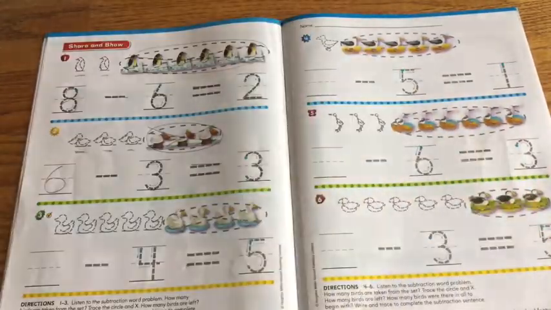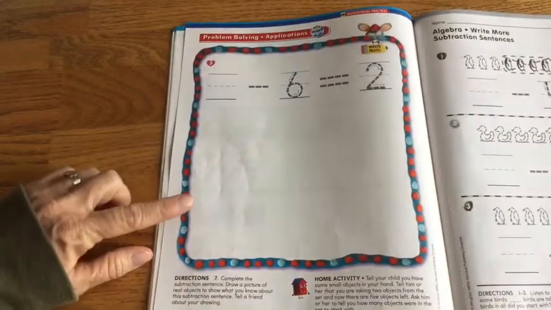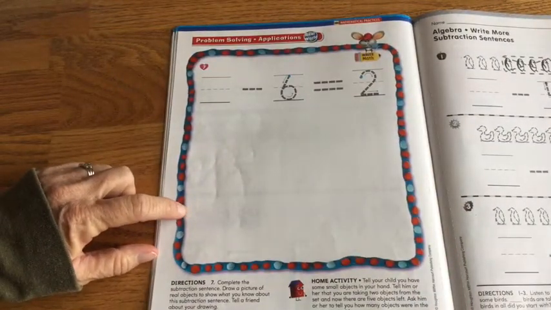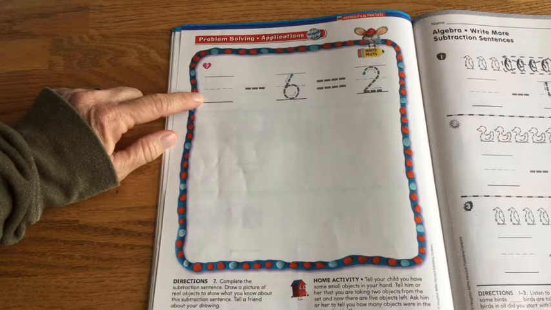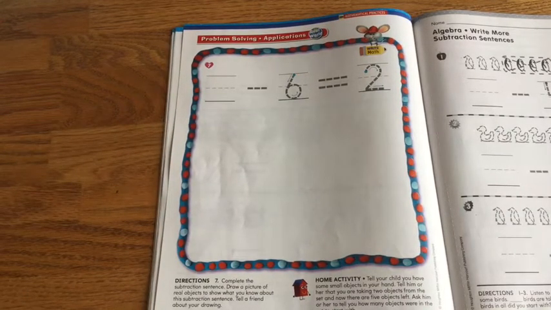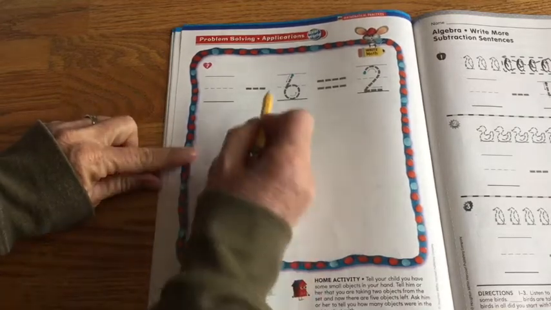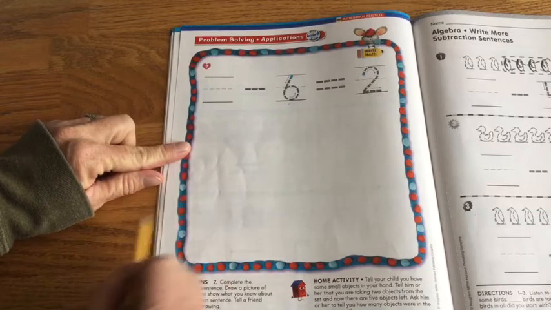Turn to your next page. All right, this one reads, complete the subtraction sentence. Draw a picture of real objects to show what you know about this subtraction sentence. Okay, so how about we do circles? We'll make our counters. We know that we have to take away how many? We're going to take away 6.